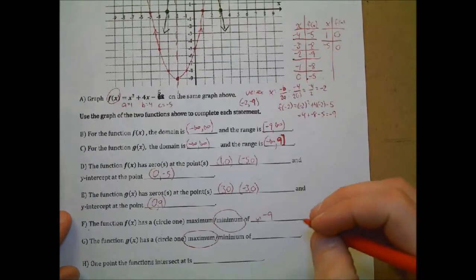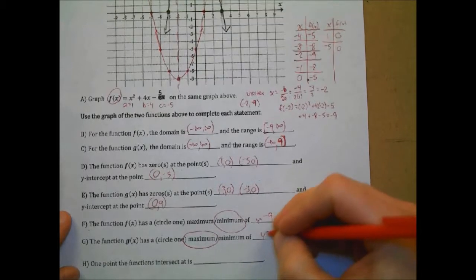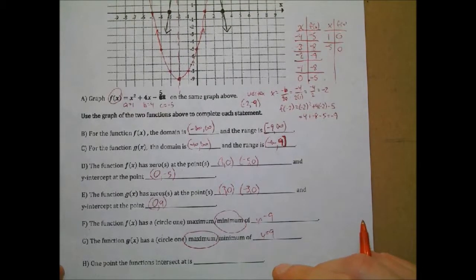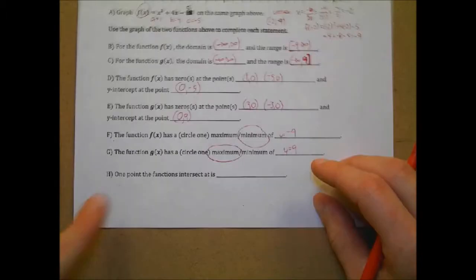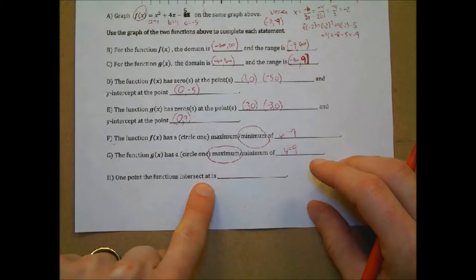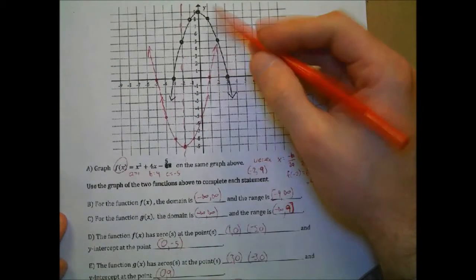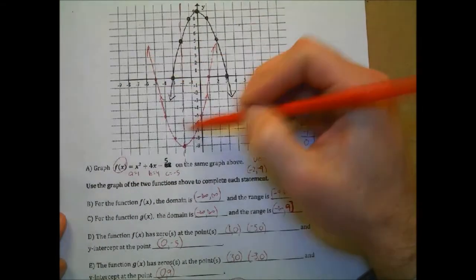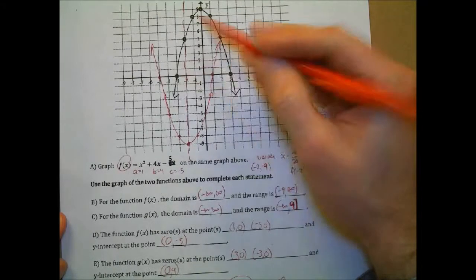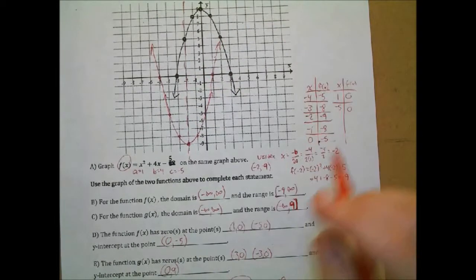It's kind of hard to see where these two functions intersect here, and I don't have an easy way to do that. We're going to ignore that one for right now because I think they don't intersect at a nice point. So you can forget about letter H. All right, but there's all of our pieces.